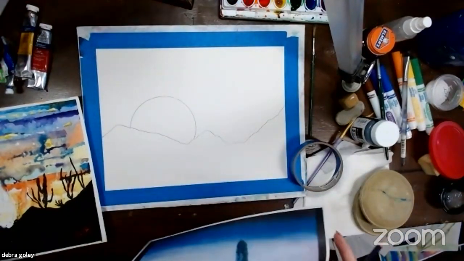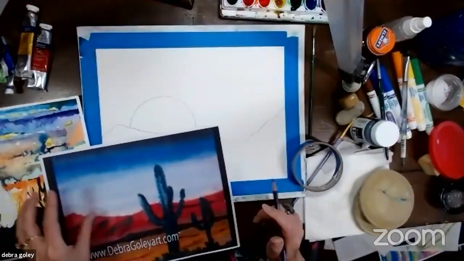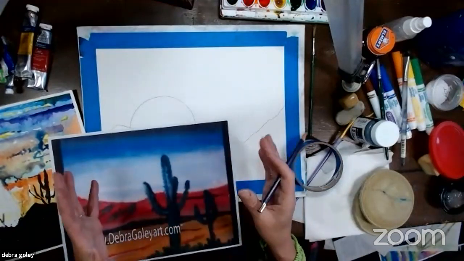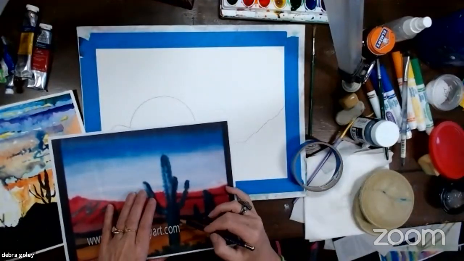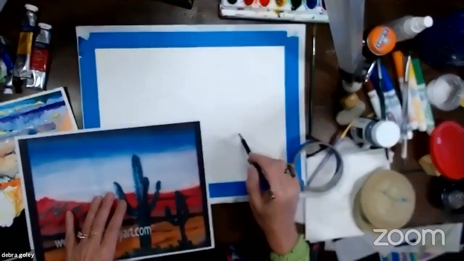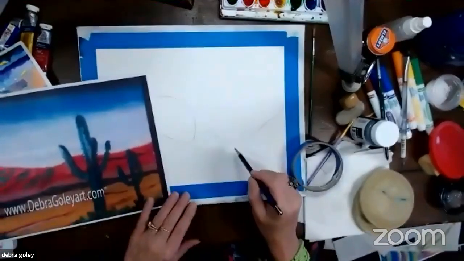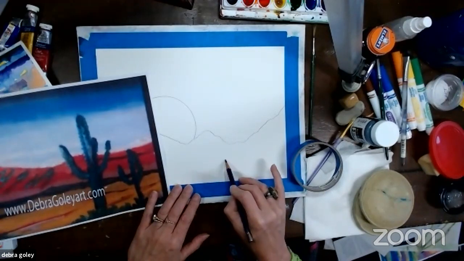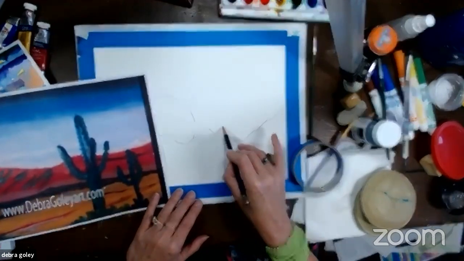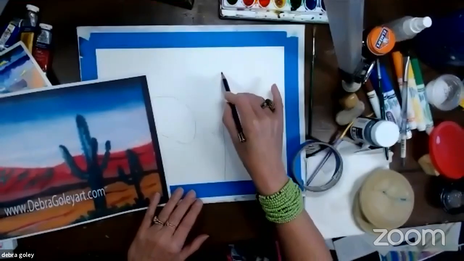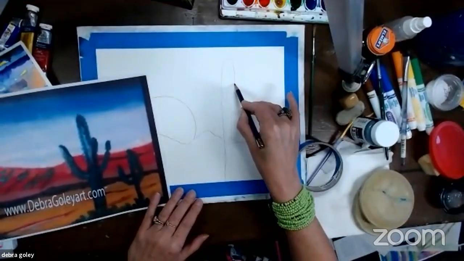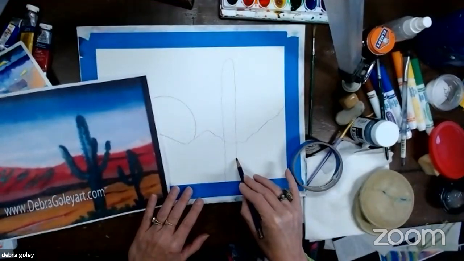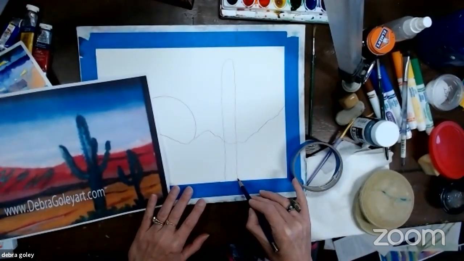Now, the saguaro itself, it's so beautiful. It's so sculptural. It has all these beautiful arms that are displaying everywhere. I'm going to make my saguaro on this half of my paper. So I'm going to start him down here at the bottom, and I'm going to just take my line all the way up. And look how bold that looks, like a huge cucumber of sorts.